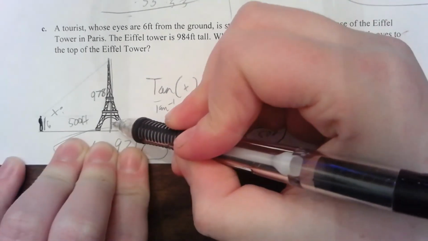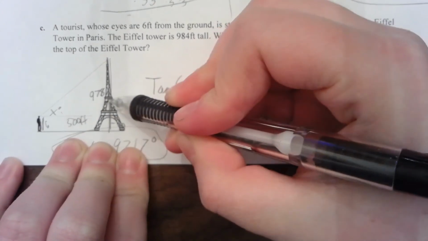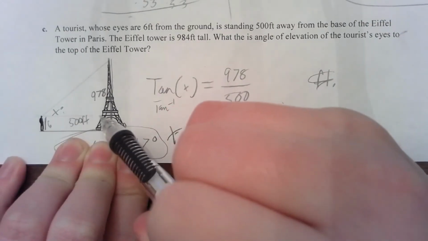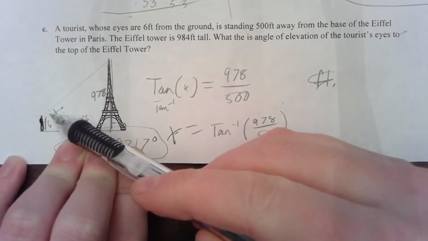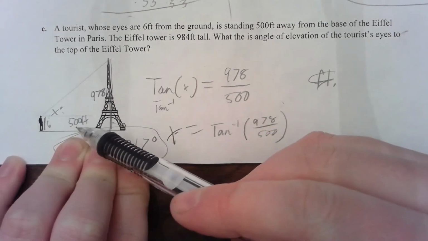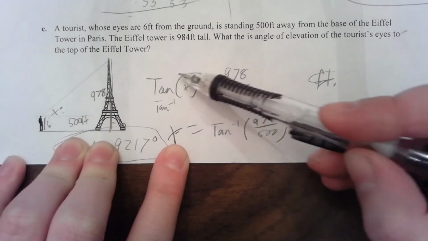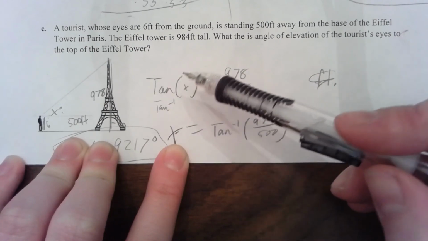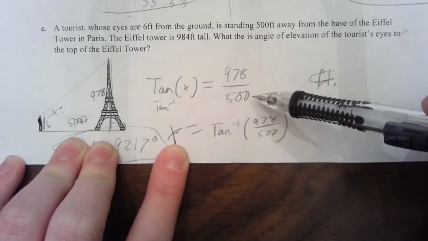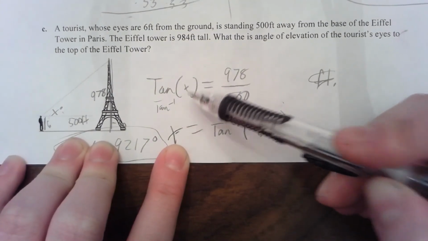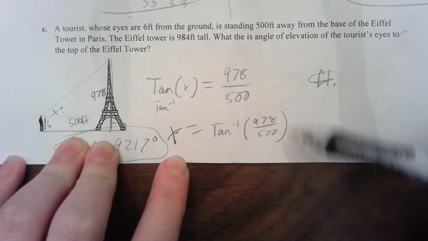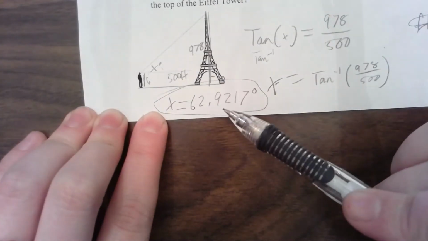So the first step that we had to do was subtract off this 6 to get 978. Okay? And then we filled in the rest of what we knew about the picture. We knew he was 500 feet away. So from this angle that I'm trying to find, I have an opposite side and an adjacent side, which means I need to do tangent, but we don't know what the degree is. That's what we're trying to find. So tangent of x, or tangent of theta, or y, or whatever variable you want to call it, is equal to 978 over 500. In order to undo a tangent function, you have to apply the inverse function. So x would be equal to the tangent inverse of that ratio, which is this decimal, 62.9217, which was the answer.